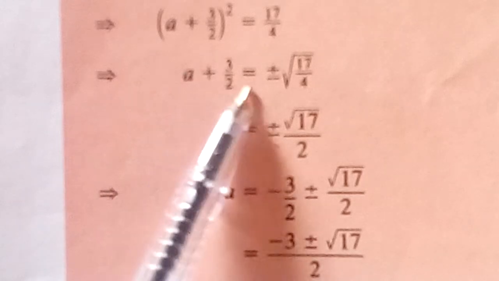A plus 3 over 2 equals plus or minus root 17 over 4, which gives us plus or minus root 17 over 2. Root 4 is 2. So you can see clearly that over here this root covers 17 over 4, but over here this root covers only the 17. So we have been able to get the square root of 4 as 2. So this root of 17 over 4 gives us root 17 all over 2.